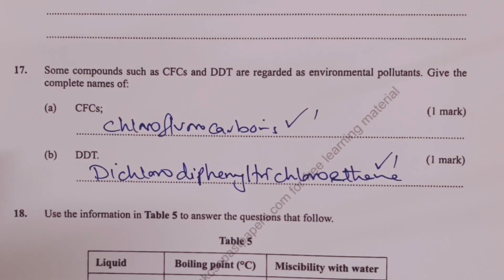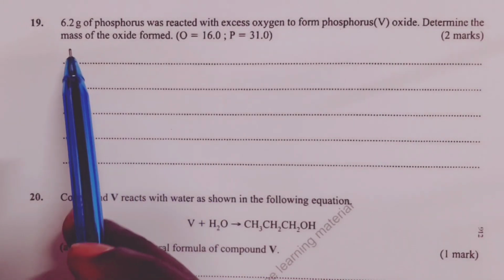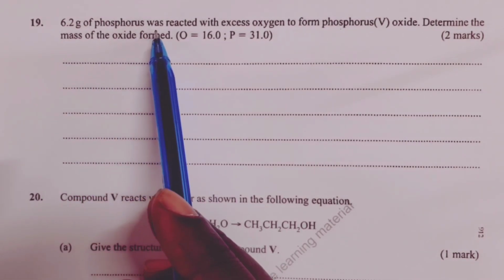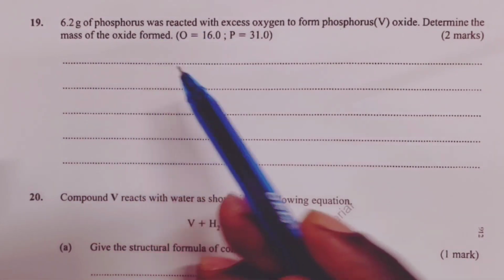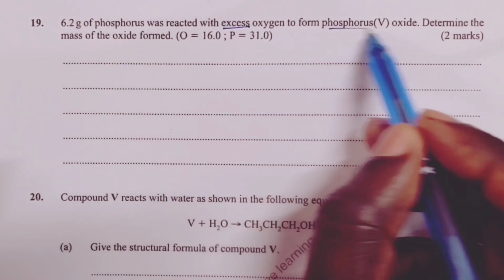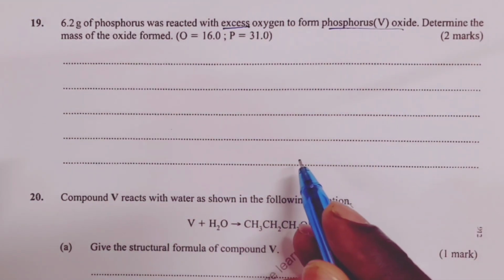We move on to number 19. Question number 19 is testing the mole again. 6.2 grams of phosphorus was reacted with excess oxygen to form phosphorus 5 oxide.